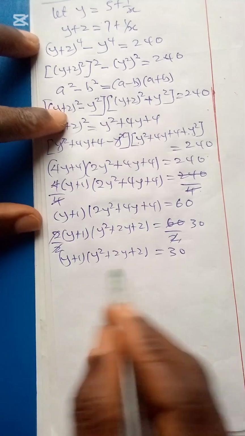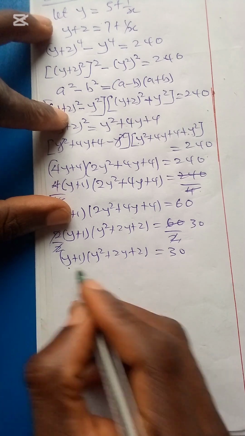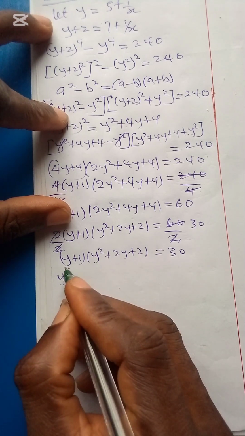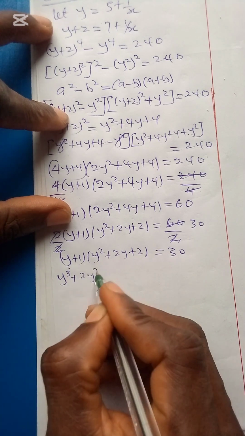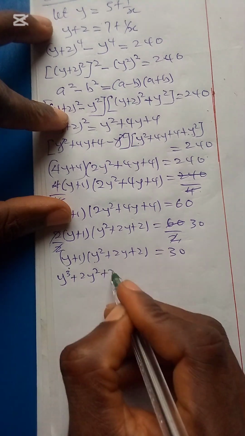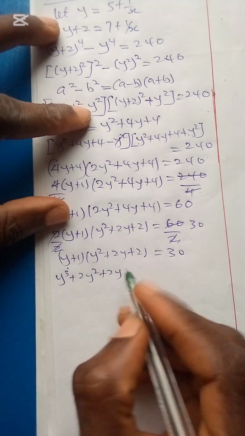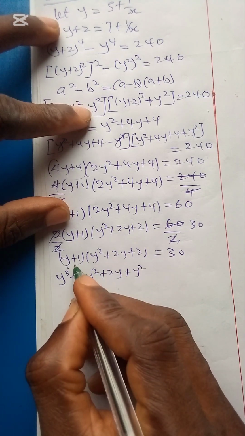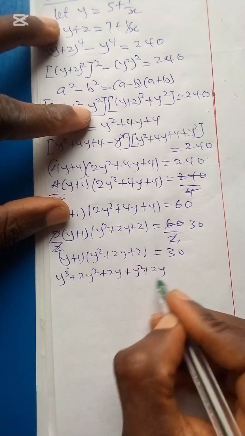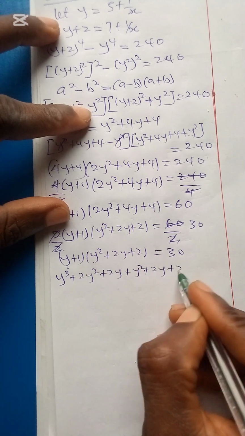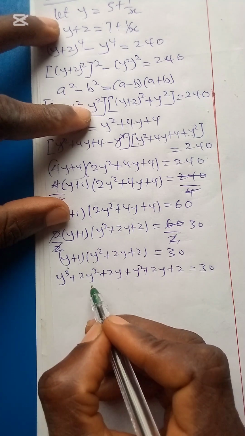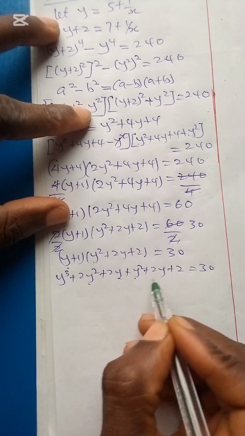I now need to open this bracket. So y times y is y cubed, y times 2y is 2y squared, y times 2 is 2y. 1 times y squared is y squared, 1 times 2y is 2y, 1 times 2 is 2, is equal to 30. So I'll add these two together and then add these two together.